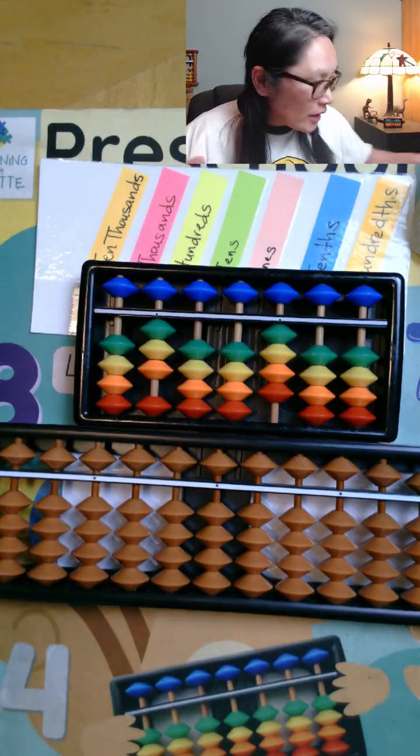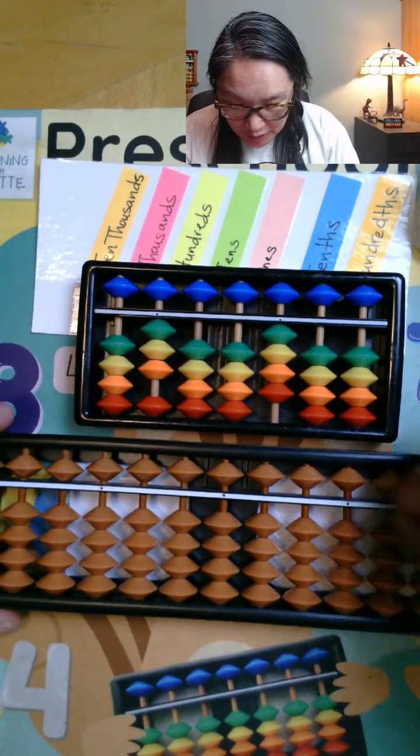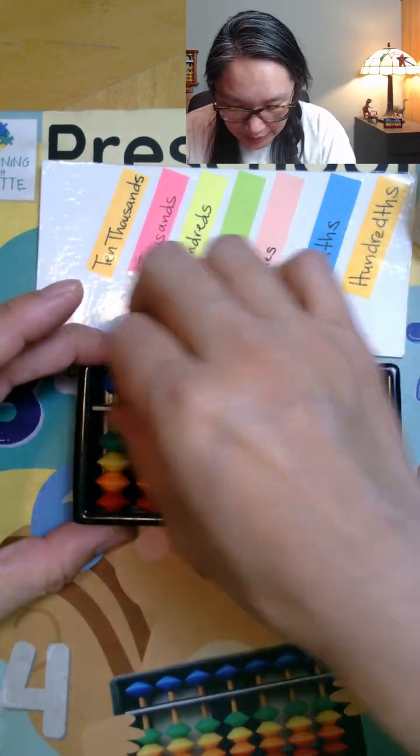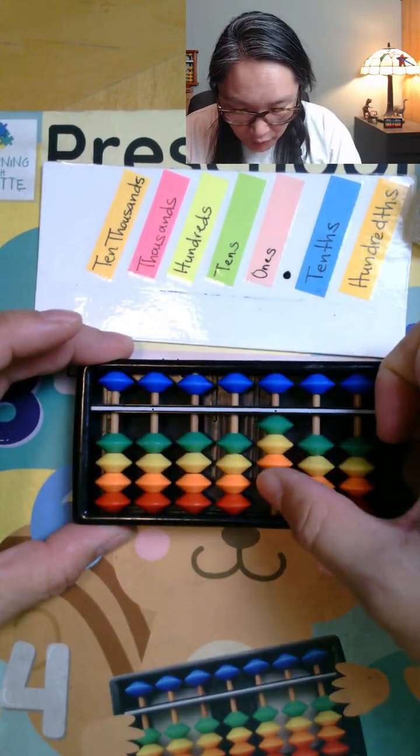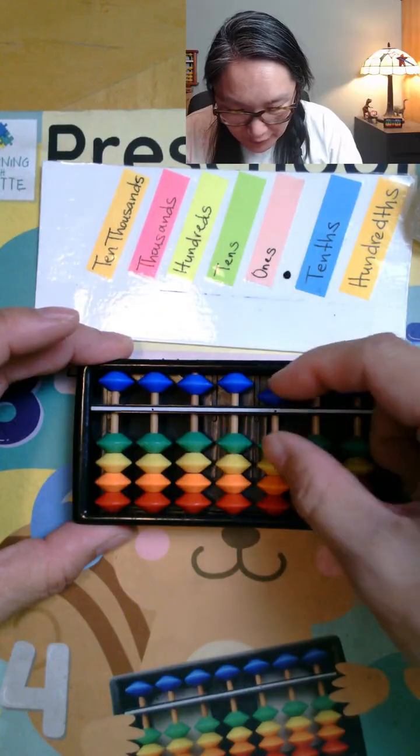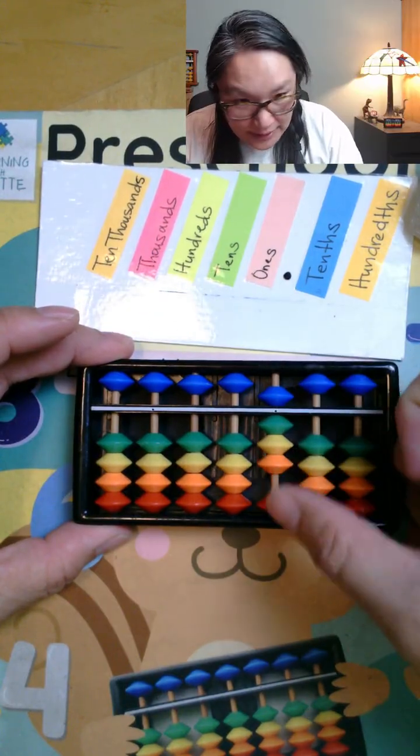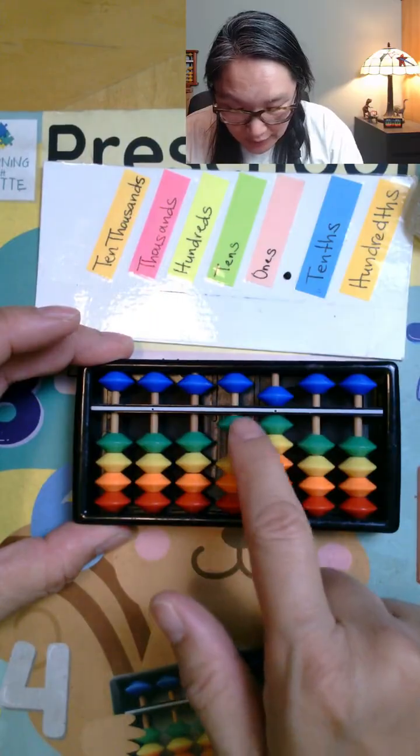Oh, TNG. Okay, TNG. We're back to TNG. Do you understand how we're counting? So we go 1, 2, 3, 4, and then 5. After 5, we have 6, 7, 8, 9, and then after 9, we have 10.